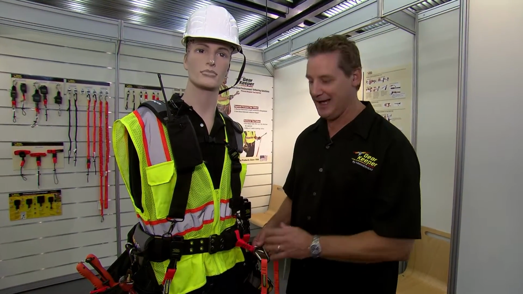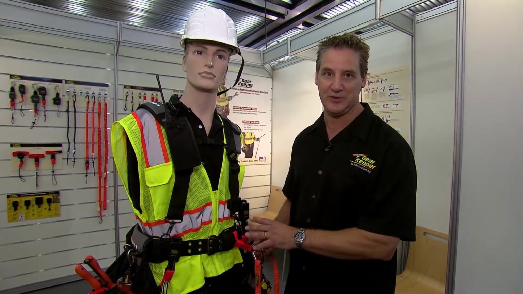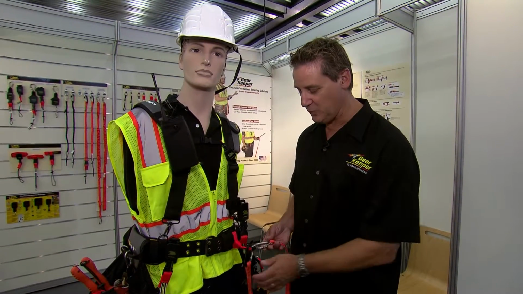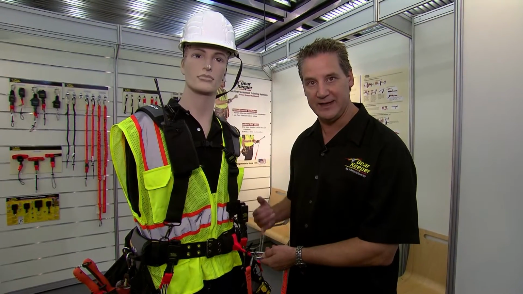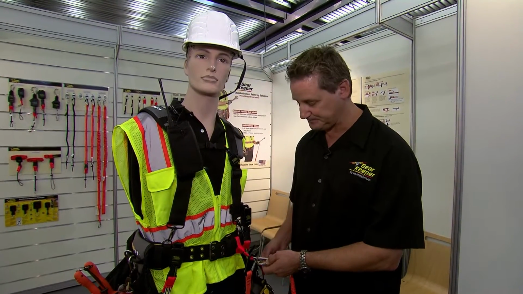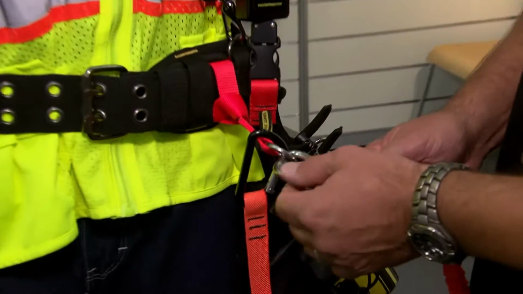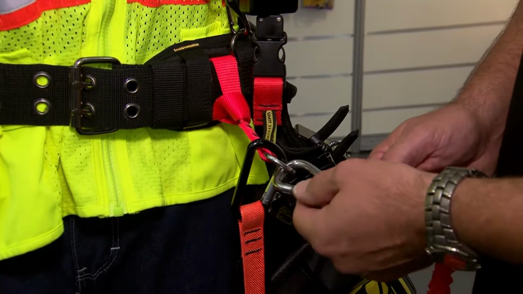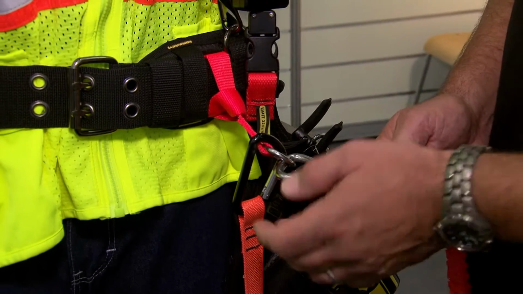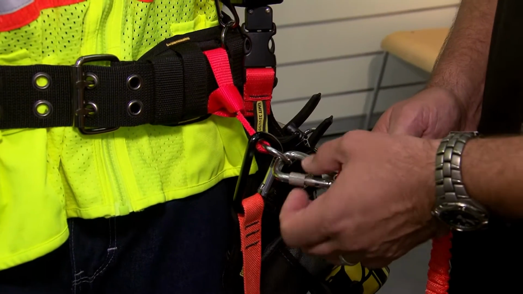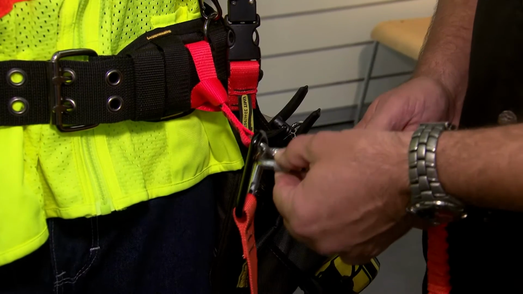So depending on how secure you need your lanyards, there could be a reason why you would say, I want a locking gate carabiner. We do the locking gates with a screw lock, and there are automatic locking devices out there. But the reason we do this is for the person who wants ultimate safety. It requires the worker to actually close the gate.